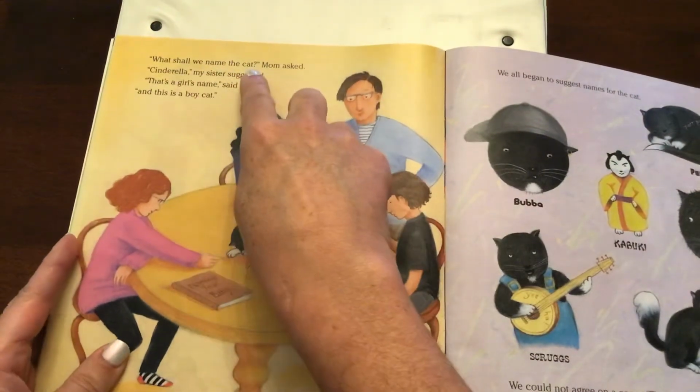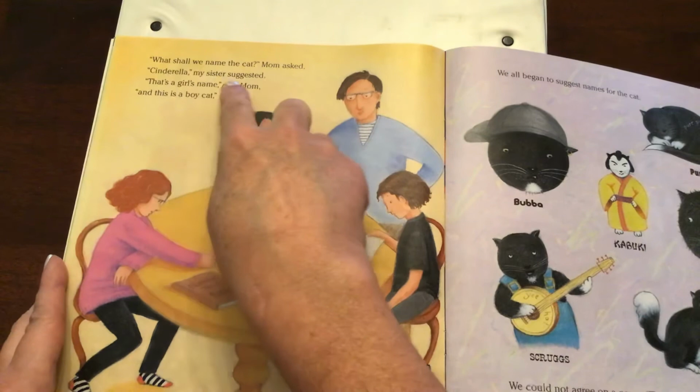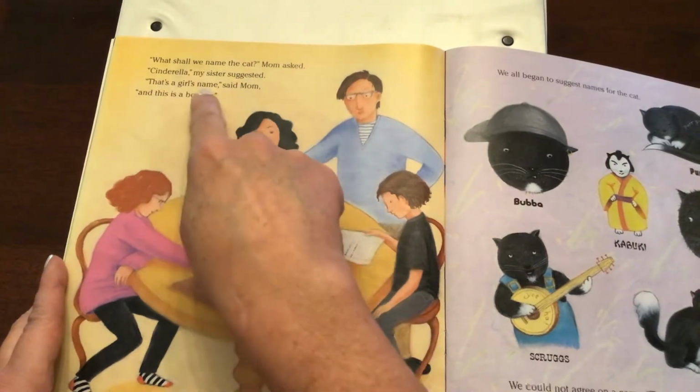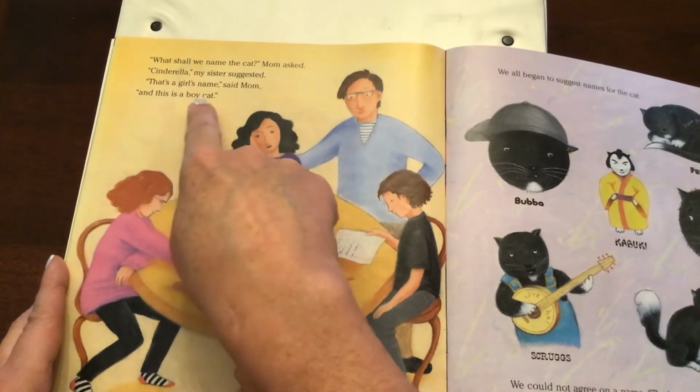What shall we name the cat? Mom asked. Cinderella, my sister suggested. That's a girl's name, said Mom, and this is a boy cat.